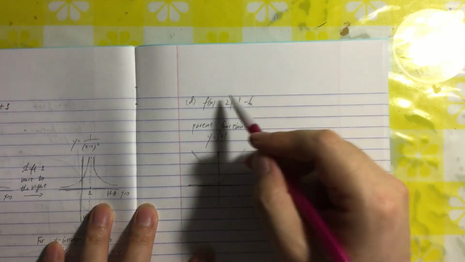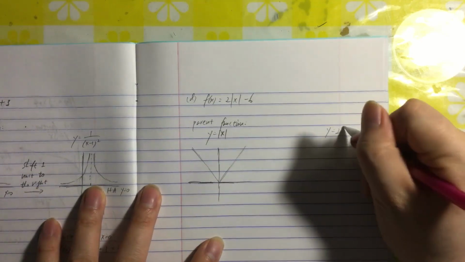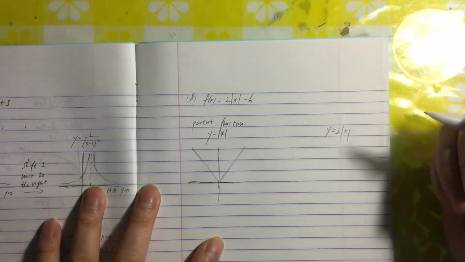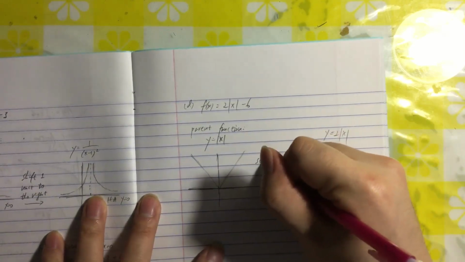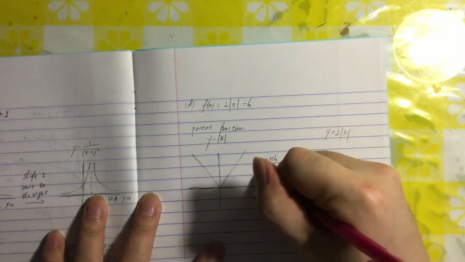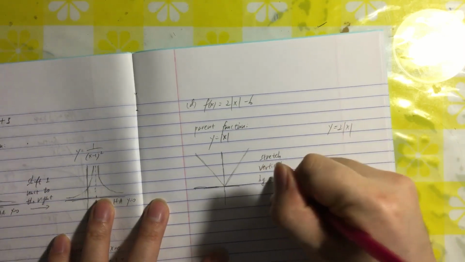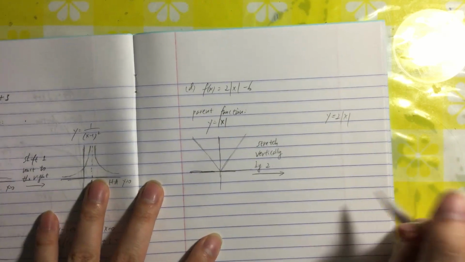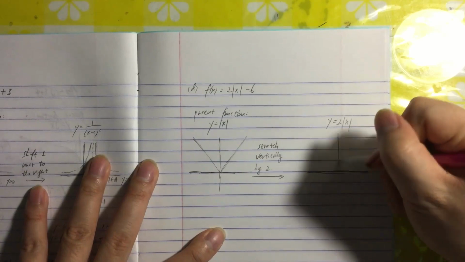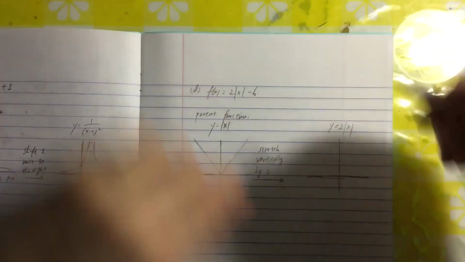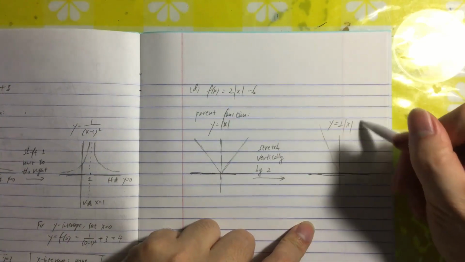Now, next, let's observe here. We have 2 times absolute value of x minus 6. When we multiply the entire function by 2, we stretch the graph vertically by a factor of 2.